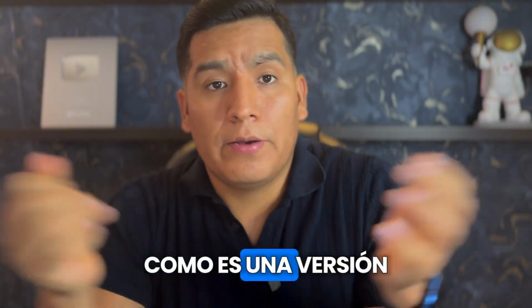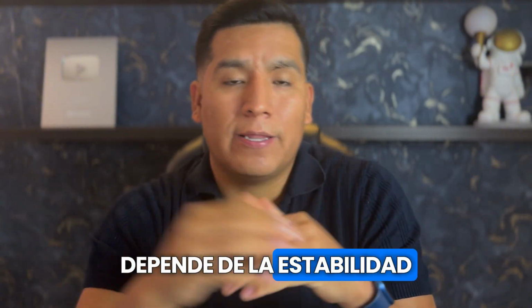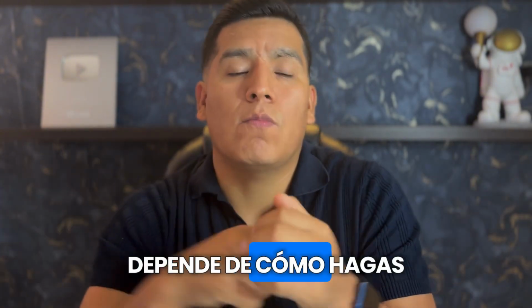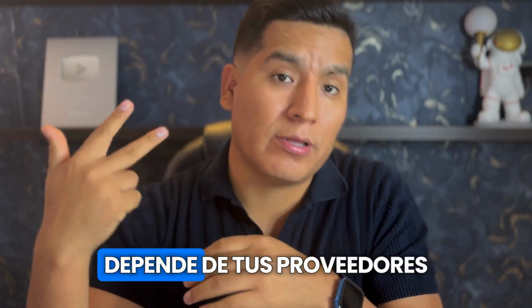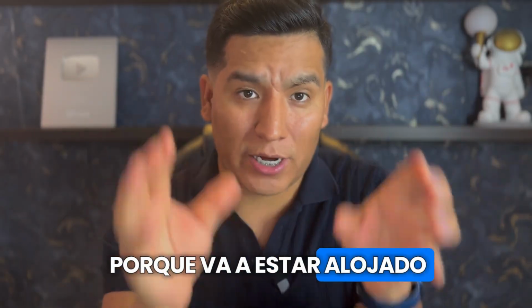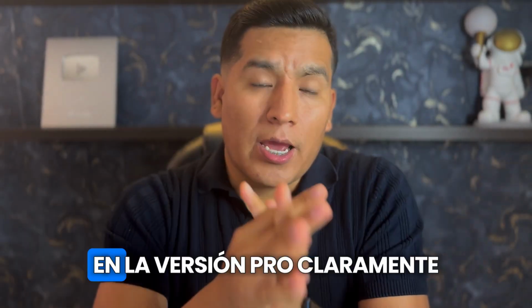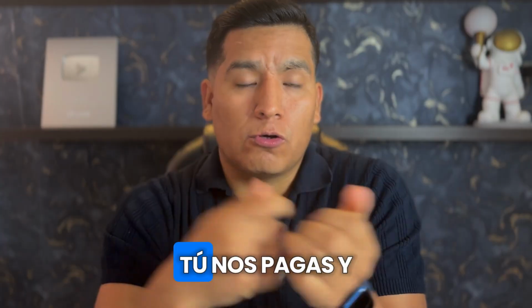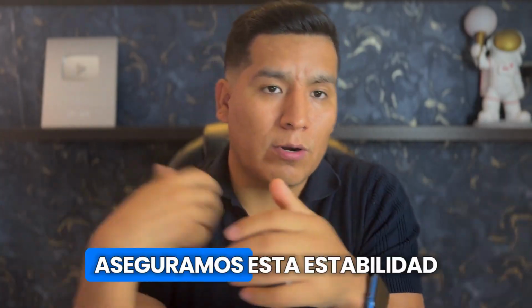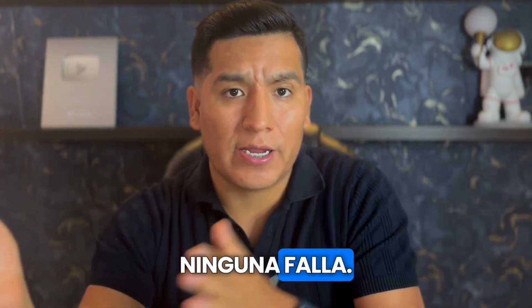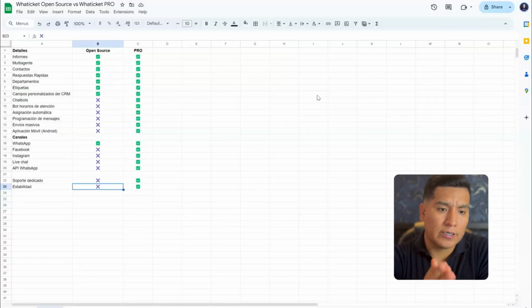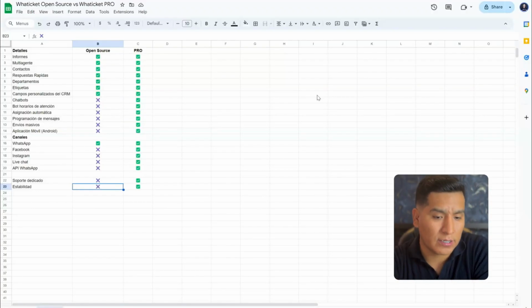And above all, stability. Since it is an open source version, the stability of the service depends on how you configure it. It depends on how your server is. It depends on your providers, because it will be hosted on your server. In the pro version, clearly you pay us, and obviously we ensure this stability, support, and that your service has no failures. In any of the cases, you have these two versions, and as I said, if you want the free version, you can install it and start using it without any problem.